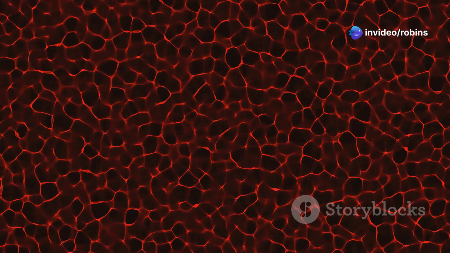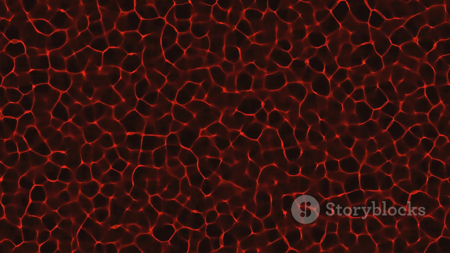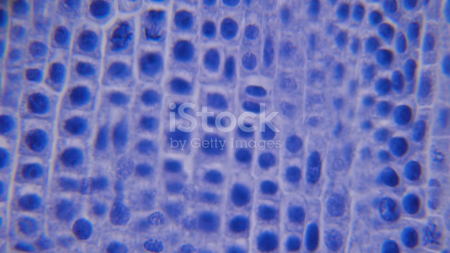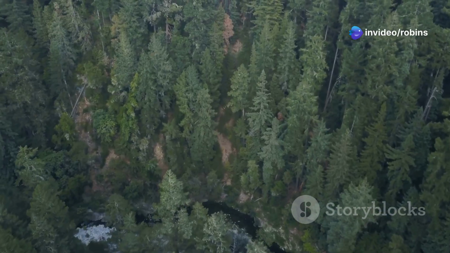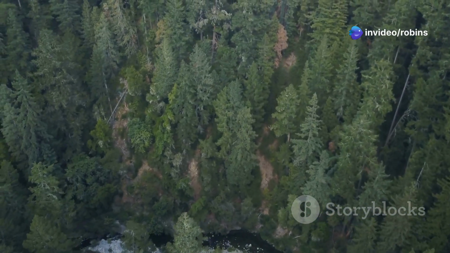Hello, science fans! Today, we're diving deep into the microscopic world to explore something truly amazing: cells. Think of cells as the tiny Lego bricks that build all living things. From the tallest redwood tree to the blue whale swimming in the ocean, everything is made of cells.